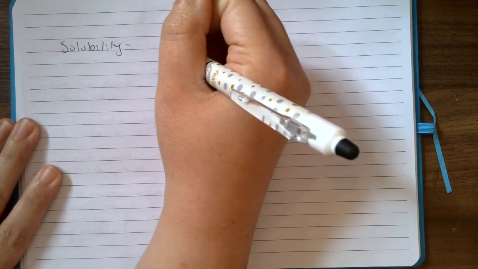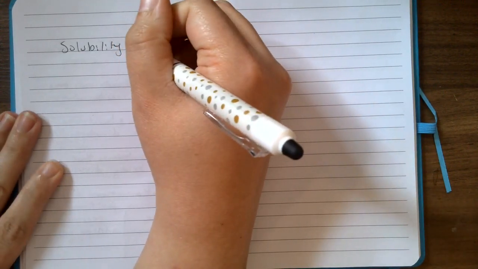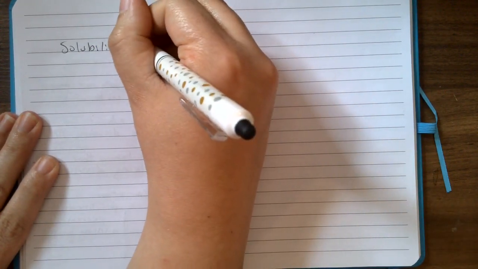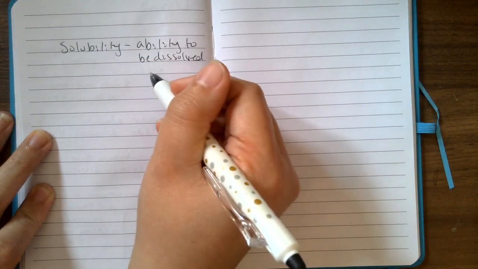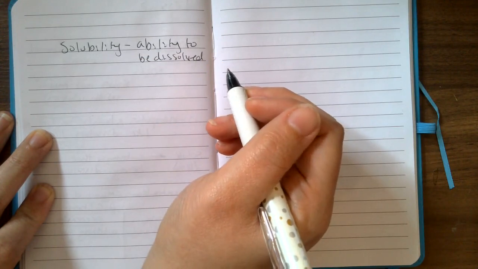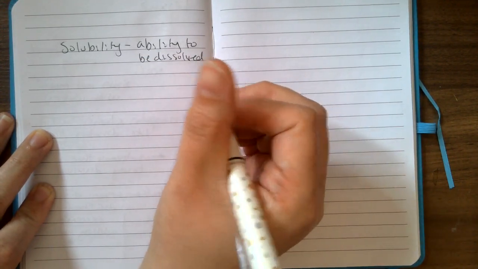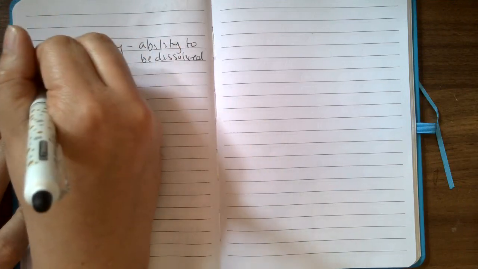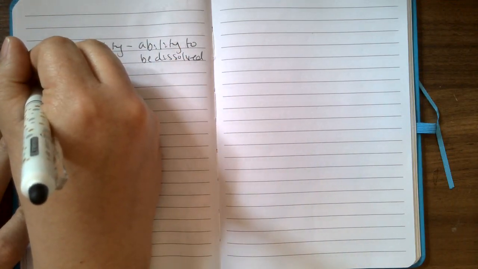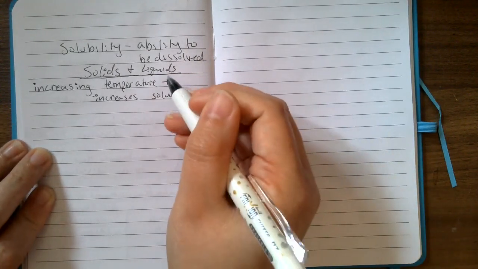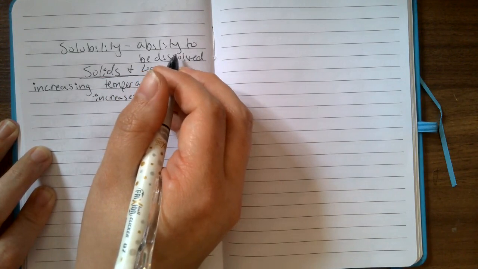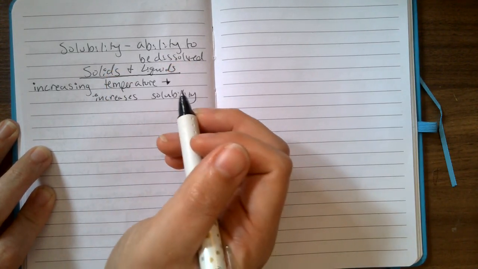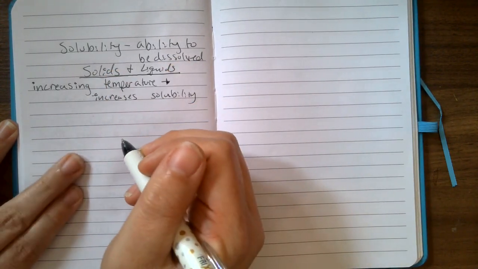The ability of a substance to be dissolved is called its solubility. Each substance has a solubility, but that solubility is actually different under different conditions. So one thing that can increase the solubility of a solid is going to be increasing the temperature. So for solids and liquids, as that temperature goes up, you're able to dissolve more of a substance into the same amount of liquid.